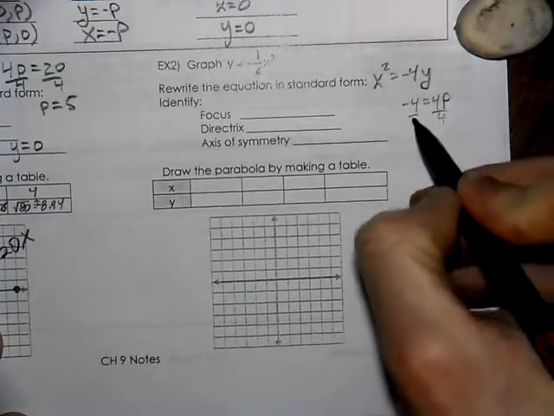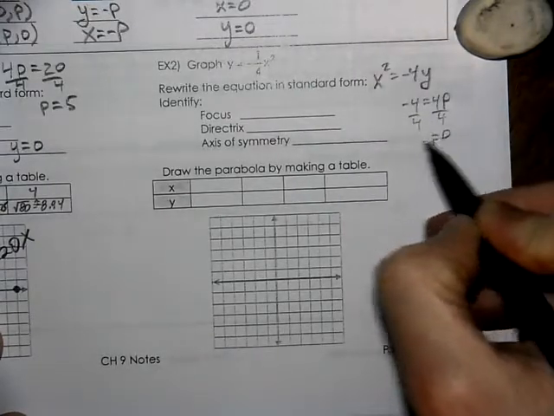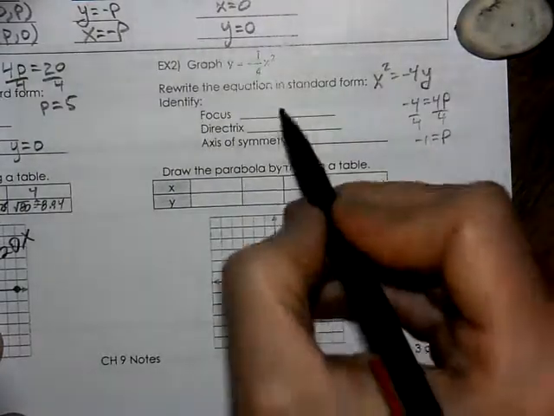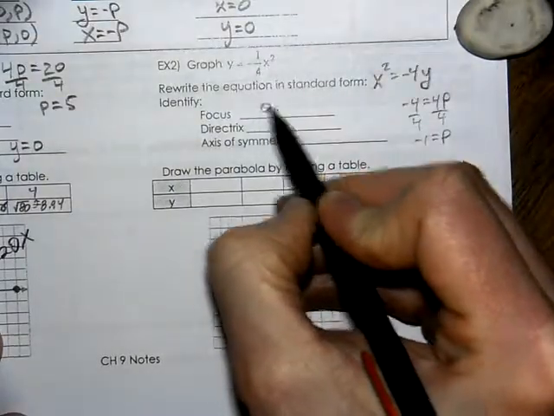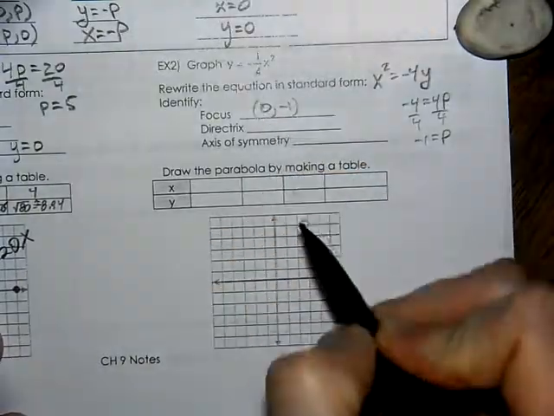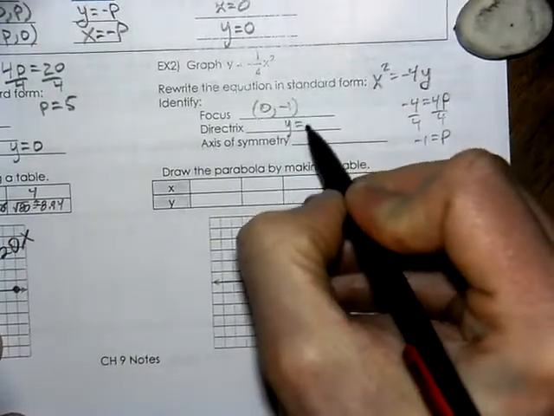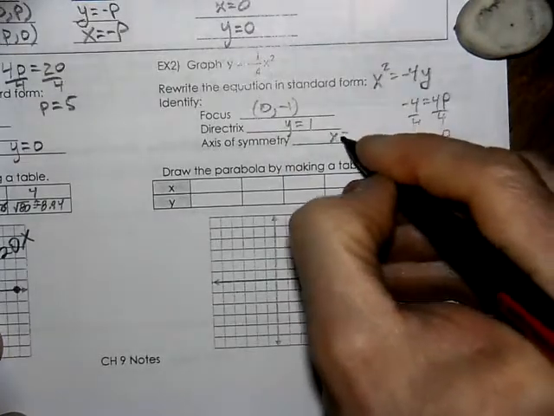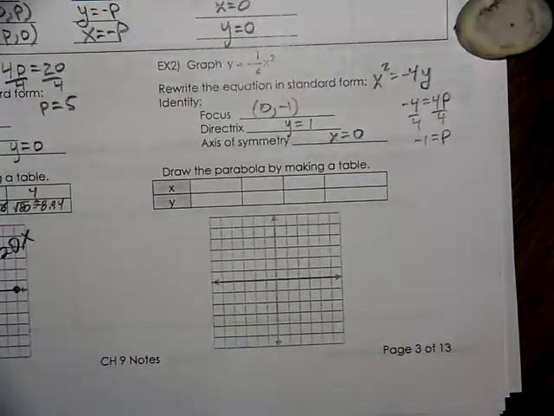So we divide by our 4 and we find out that the p value is -1. So 0, -1 is our focus point. Y equals +1 is the directrix, and the axis of symmetry is the y-axis, which is x equals 0.